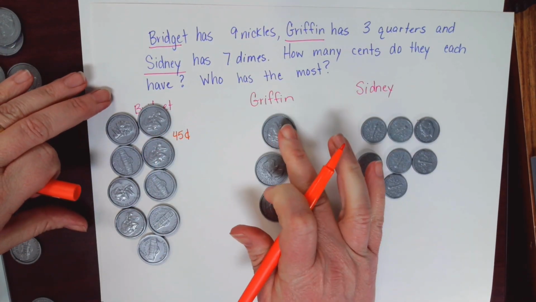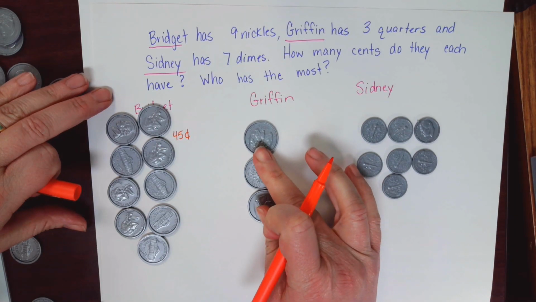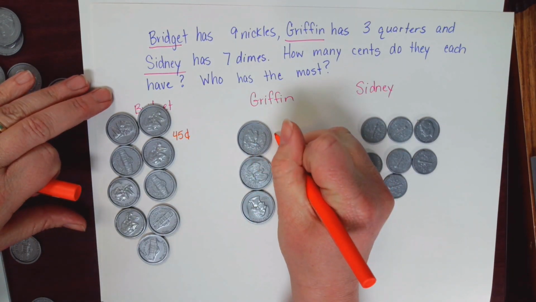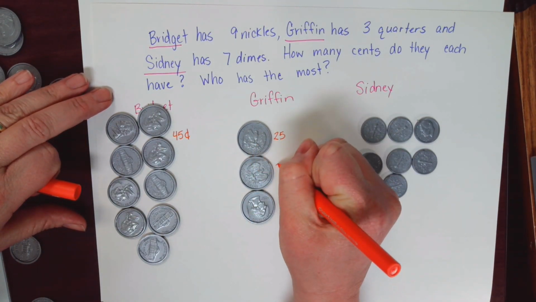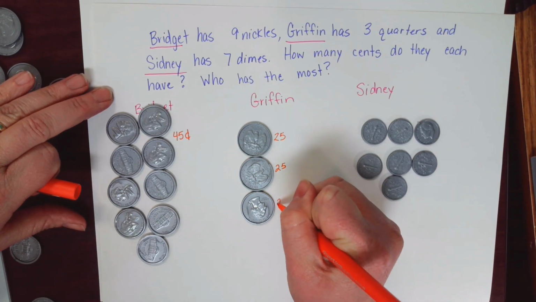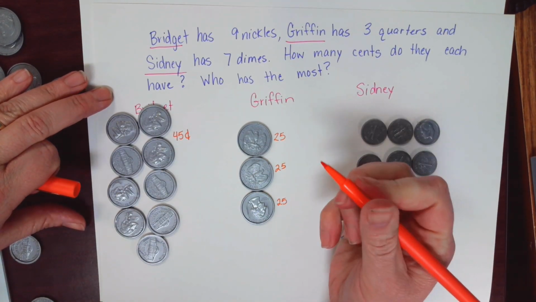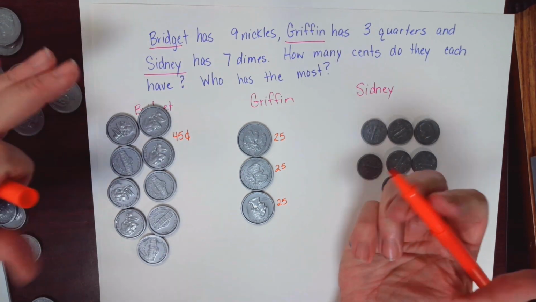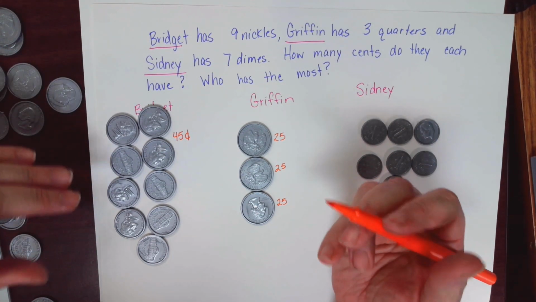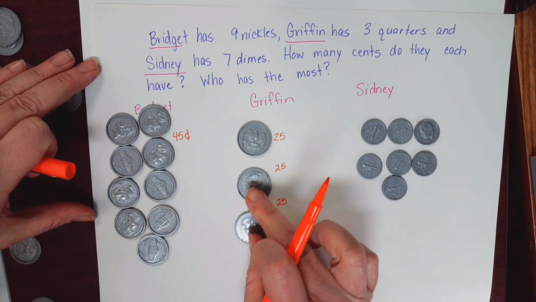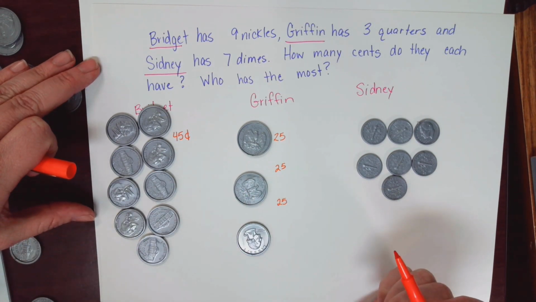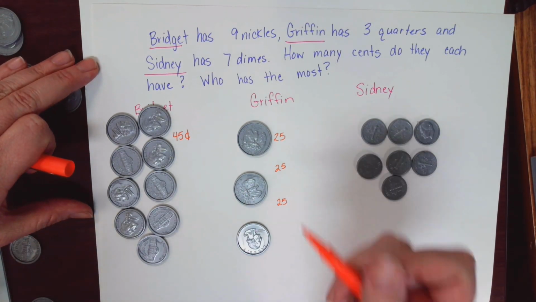Then I'm going to count Griffin. Alright, so this is 25, this is 25, and this is 25. Now there's different ways that we could do this, depending on your strategy and how you work. Okay, so I'm going to spread my quarters out just a little bit because I'm going to show you something.